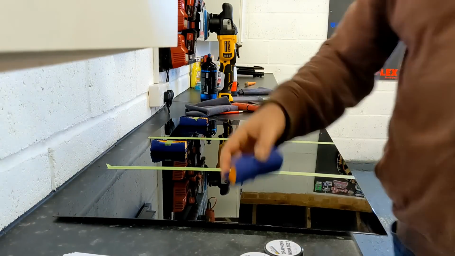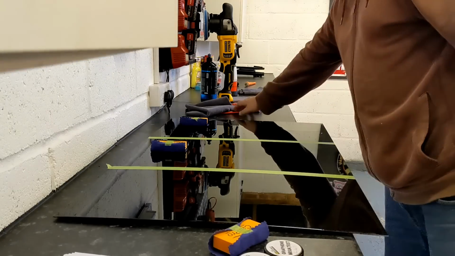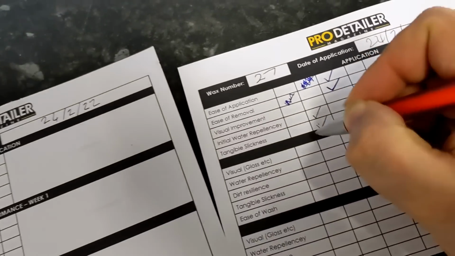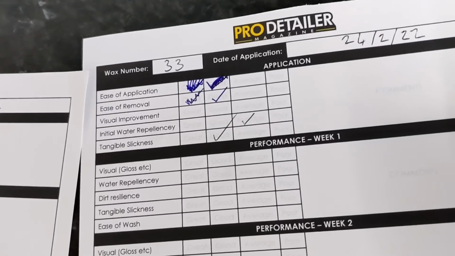That is the slickest. So 27, I think 27 is either SiO2 or graphene, because that should have a slickness advantage. Tangible slickness. 43 was the one that I thought was the worst slickness. And 27 and 33 at Bert's I thought were about the same.